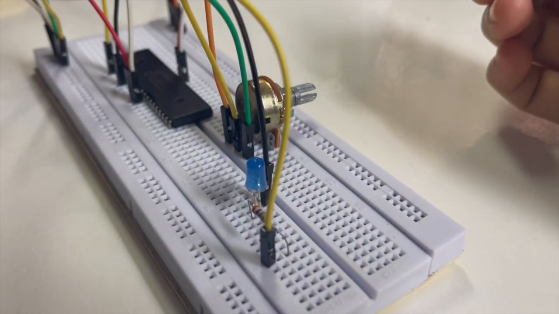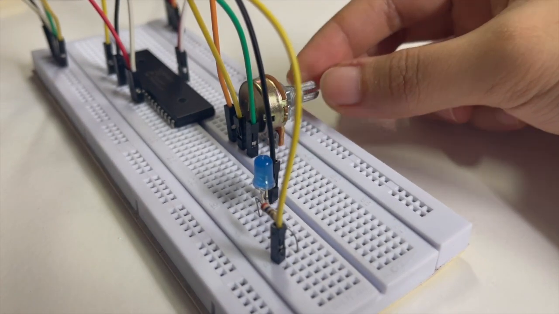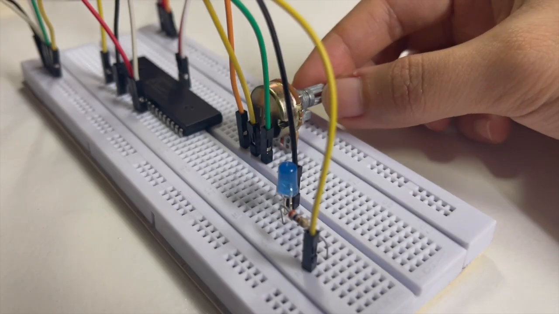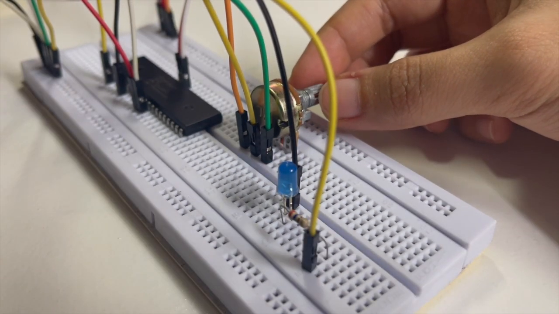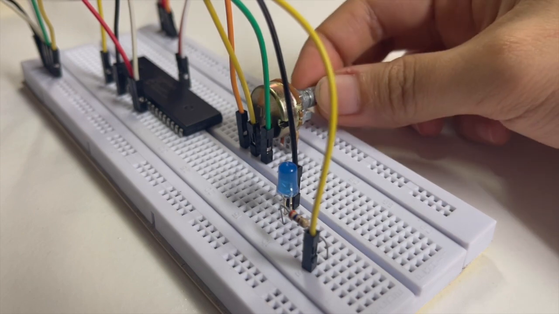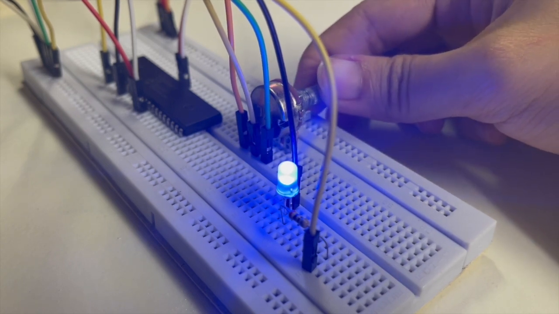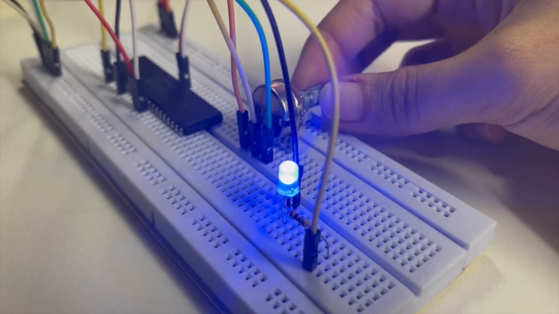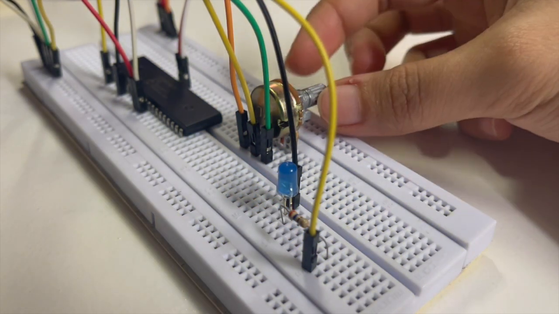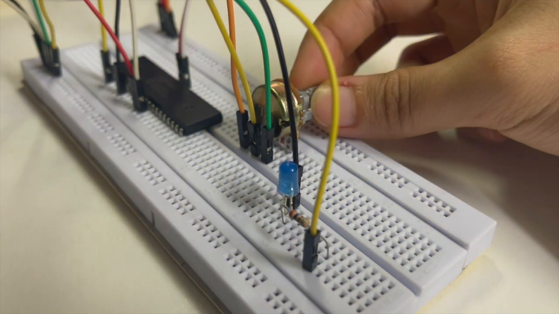So for the results of the experiment, let's see. This is the 10 kilo ohm potentiometer. Make sure that it's fully turned counterclockwise, and for us to be able to turn it clockwise, let's turn it. There, it's on, fully on, and as I turn it back, it turns off, on, off.